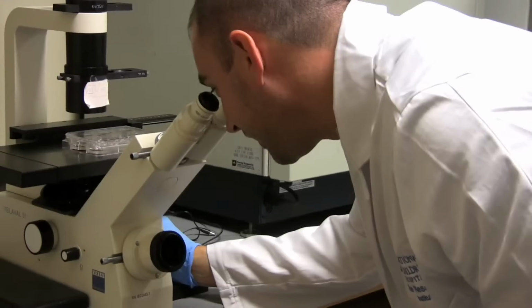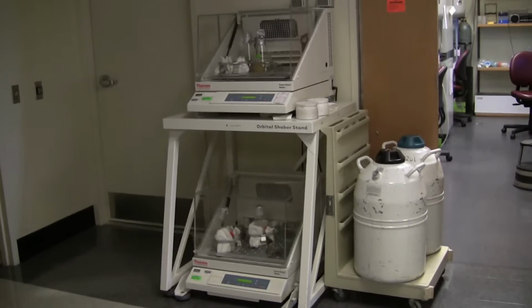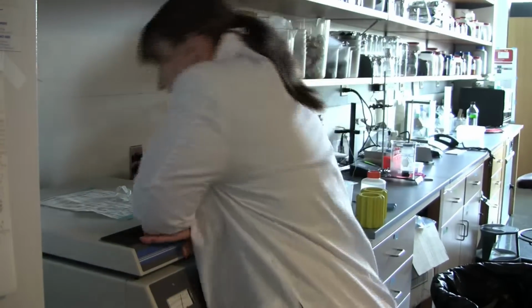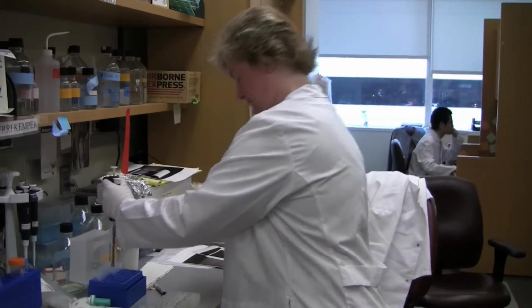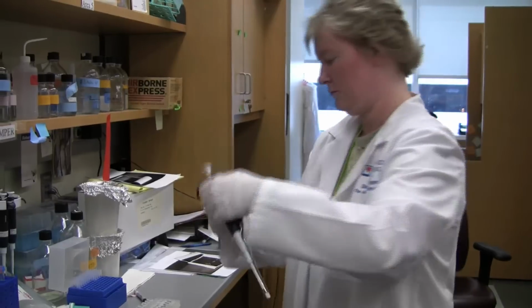Here at Nationwide Children's Hospital, we have a variety of services that are available to support our investigators. First and foremost is our Clinical Research Services Unit, and this is a core service that provides investigators with help with research design, IRB application, research nurse, study coordinator support, as well as comprehensive study implementation and study management support.